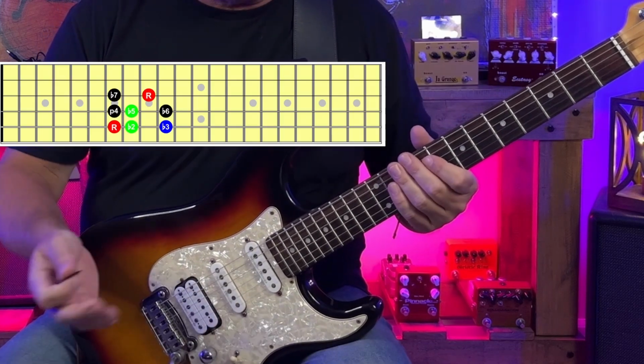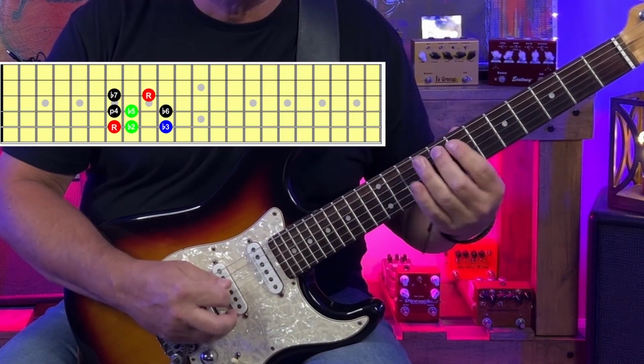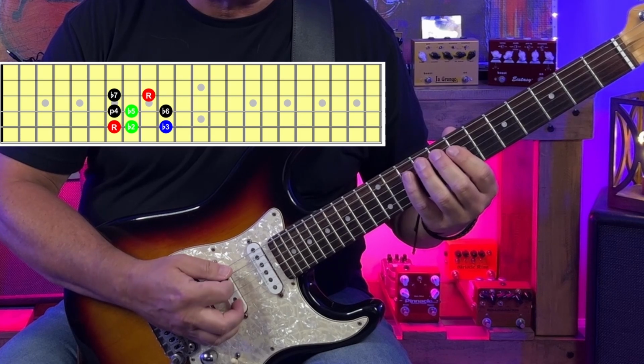Locrian mode is kind of an oddball because we're going to have to alter 2 notes from natural minor to get Locrian. We're going to have the flat second like in Phrygian, but we're also going to flat the 5.